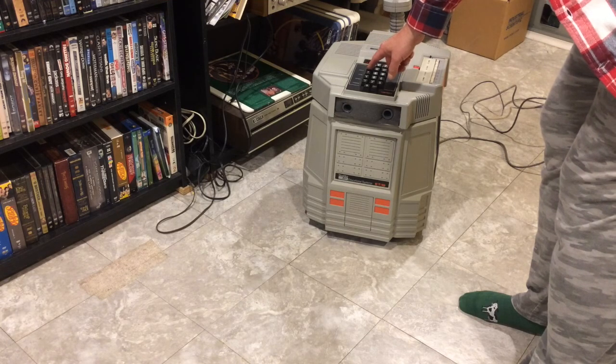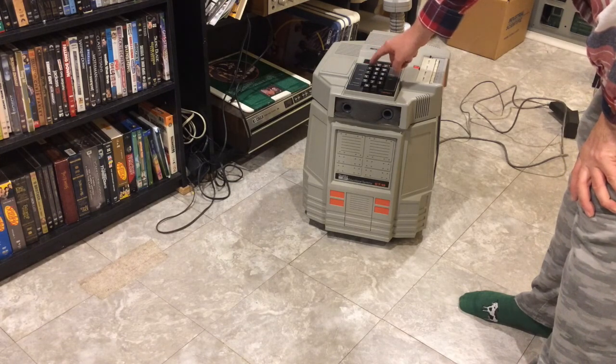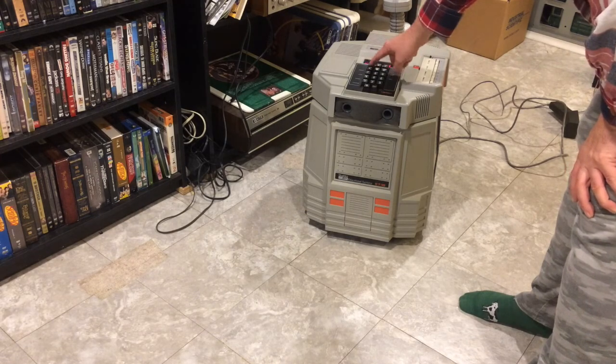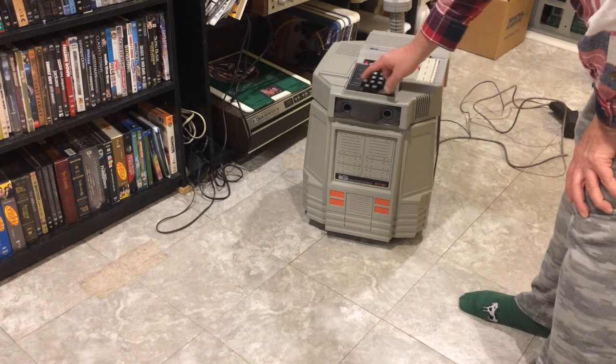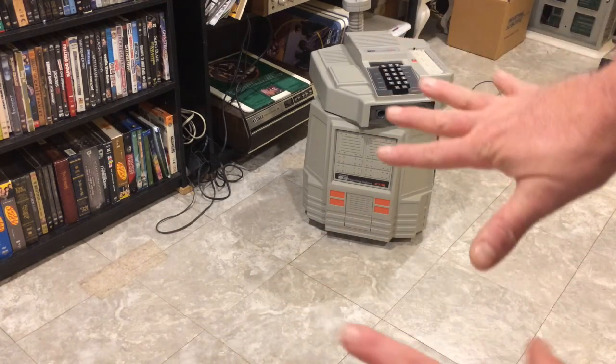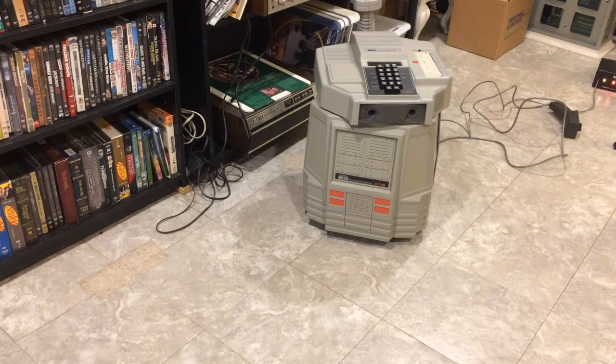is it AD or D0? I can't remember. I think it's ready. Oh, it's reset. Ready. A D 0100. And he's going to do those steps. Look, no hands. He's going to do those steps that we just taught him. Hopefully he doesn't take down a wall.